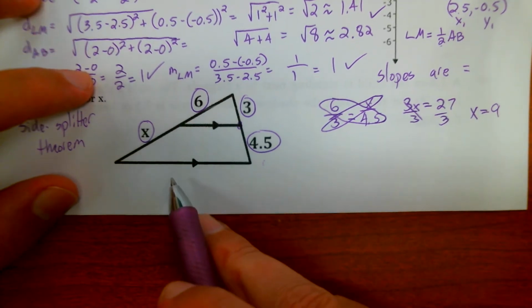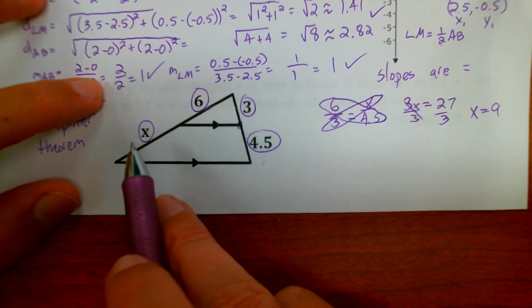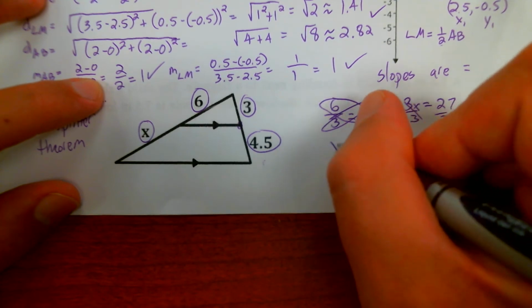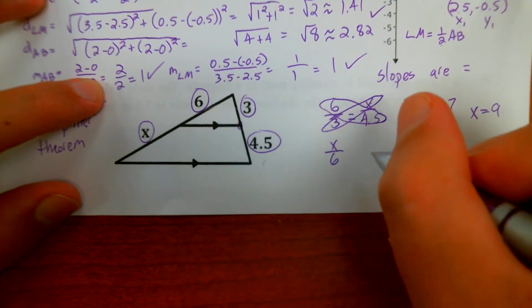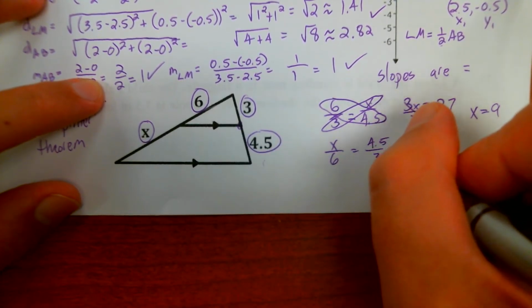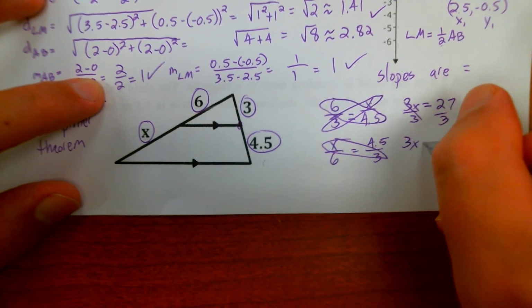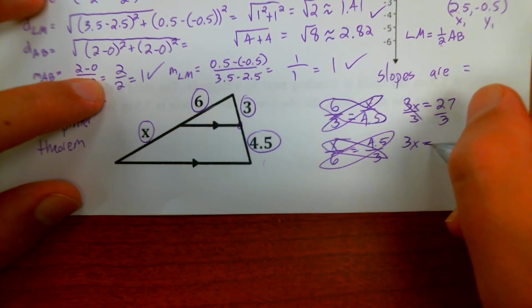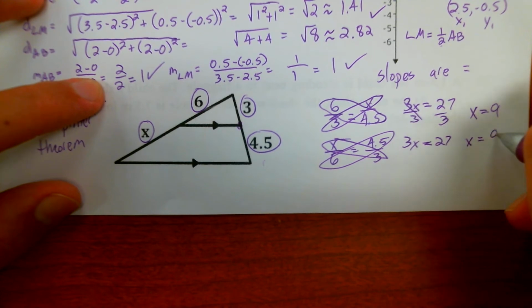I'm going to show you a couple different options here. Let's say we went bottom to top. X over 6 is equal to 4.5 over 3. When I cross multiply, I still get 3x. When I cross multiply, I still get 27. I still get x is 9.